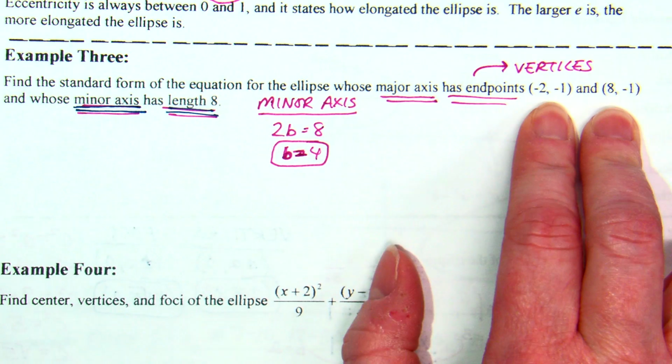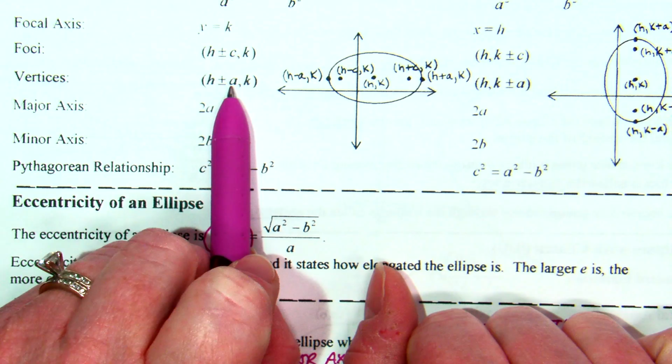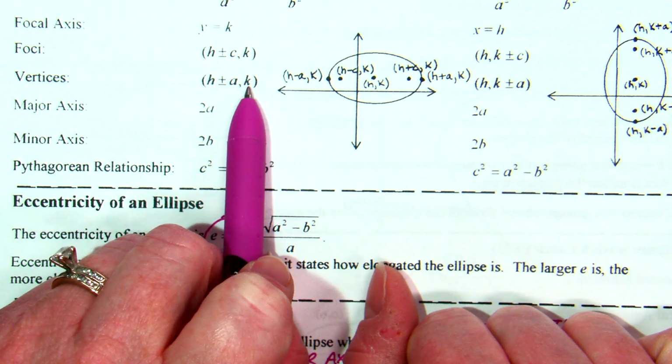-2, -1 and 8, -1. As I go up here and look at the formula for vertices, over here it's H plus or minus A, comma K. So both vertices would have different X values but the same Y value.